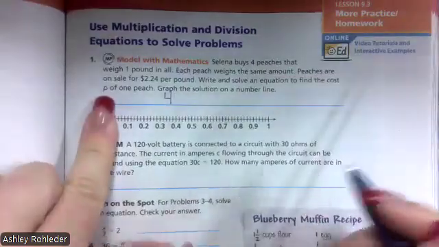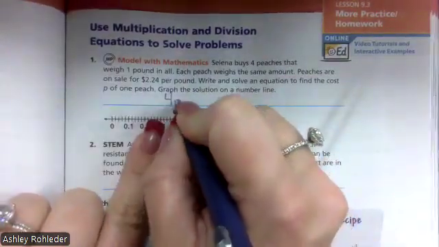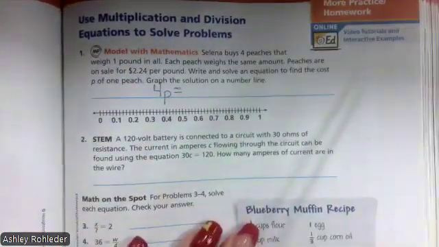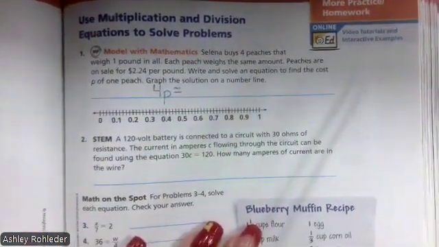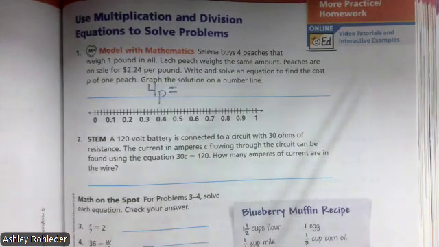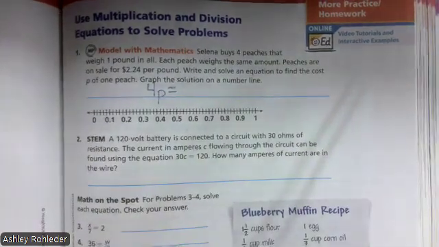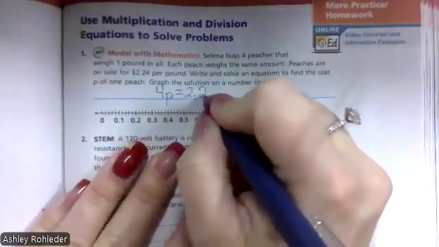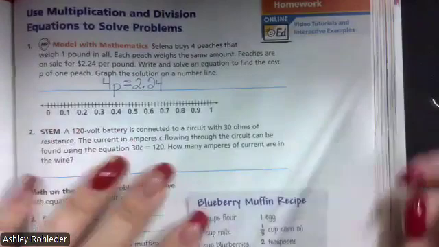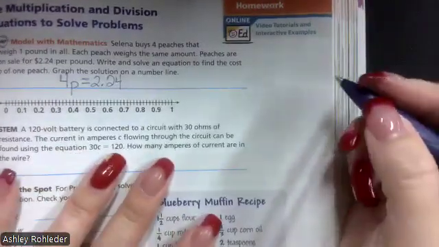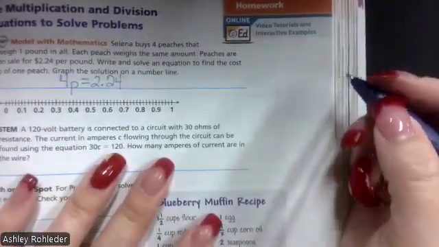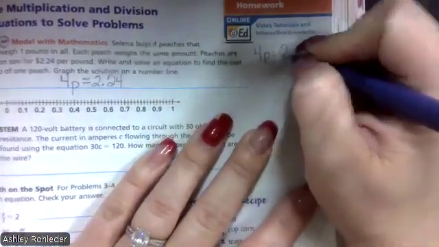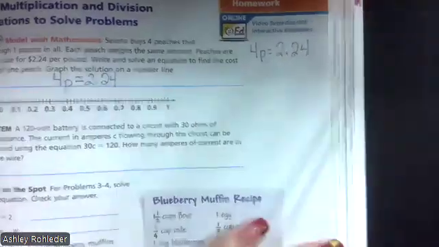Oh, I guess they want us to use P. So 4P equals what? All of those together, how much did they cost? 2.24. So 4P equals 2.24.